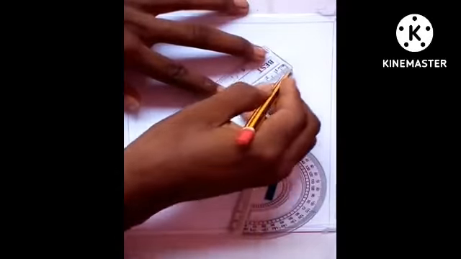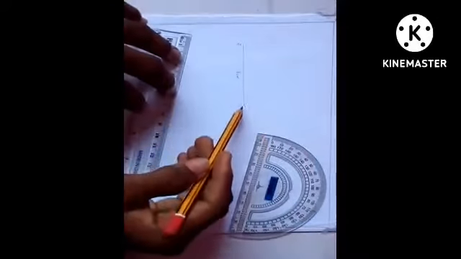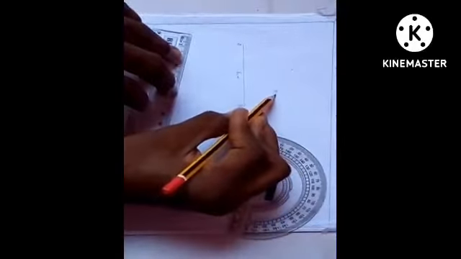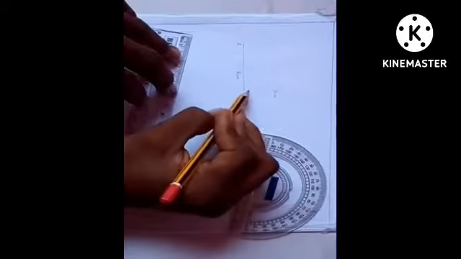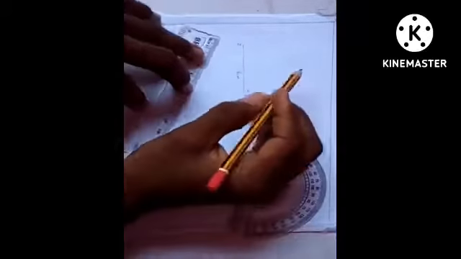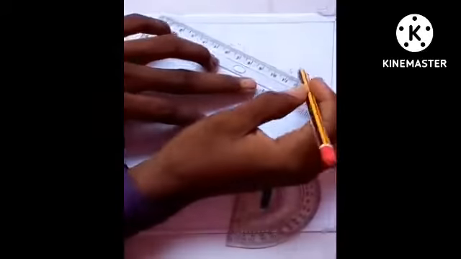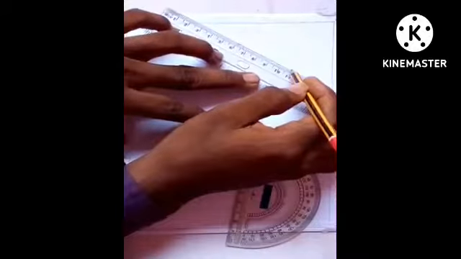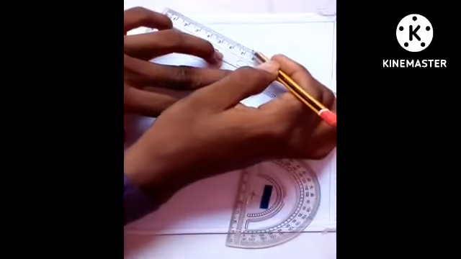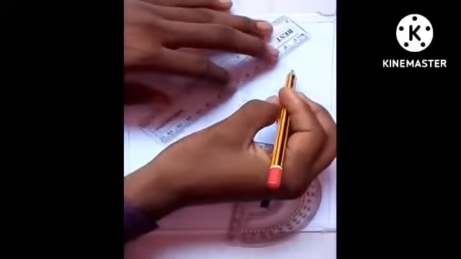So this is the 5 centimeter line. As you can see, we've drawn the 6 centimeter line, the 5 centimeter line, and the included angle, which is 45 degrees. Now let's call this point C. Then the last step is to join your last point to your first point. In other words, you are joining C to A. That completes the triangle.